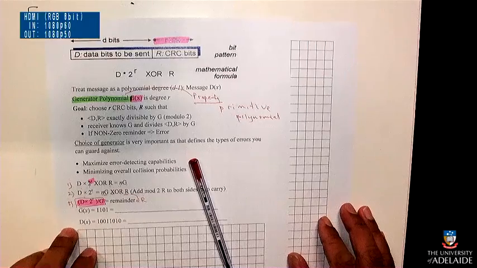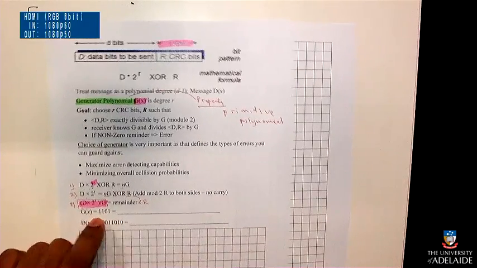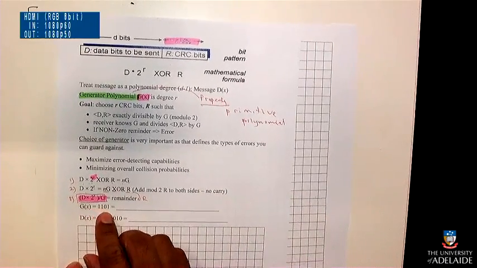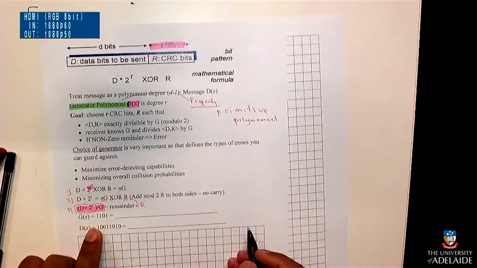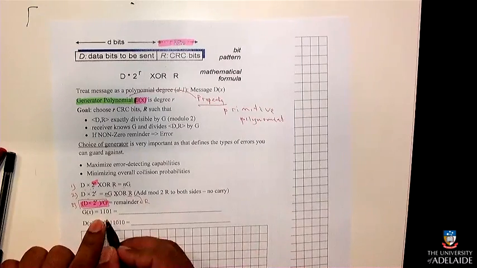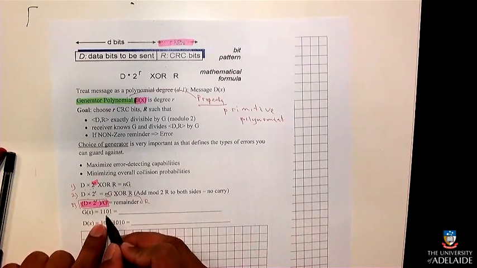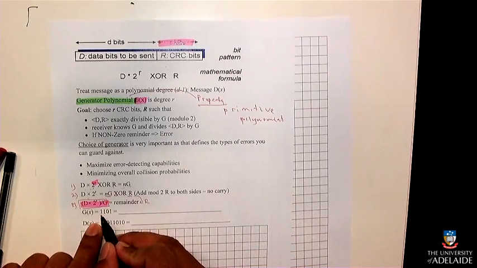The first goal is, I'm going to pick this simple generator polynomial here, which is 1101. This is degree 3, because this is x to the power 0, x to the power 1, x to the power 2, and x to the power 3.